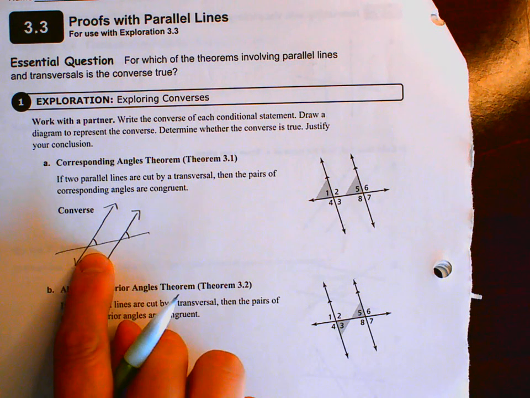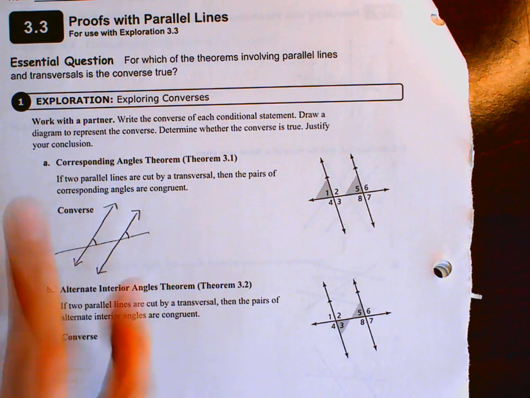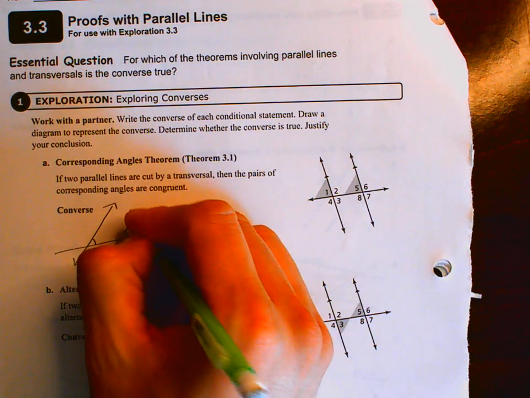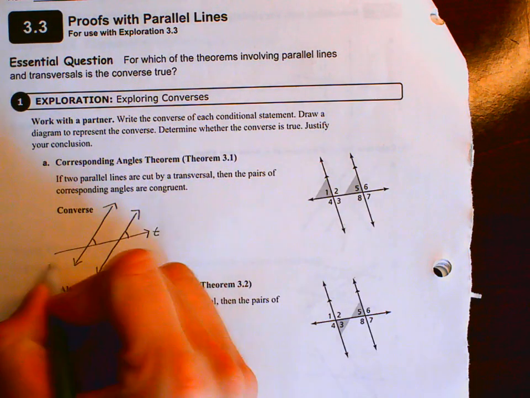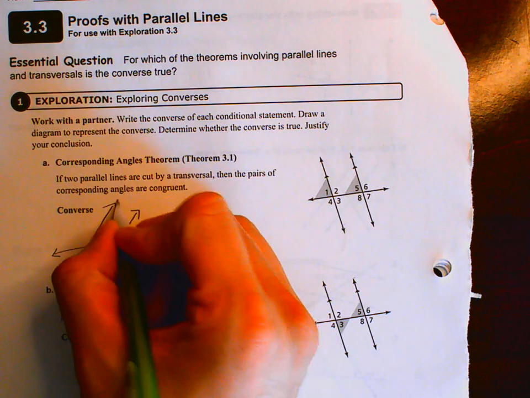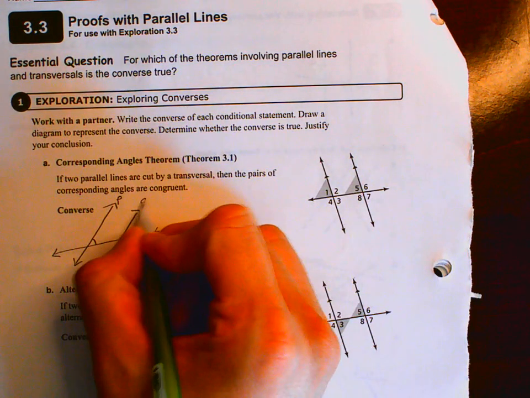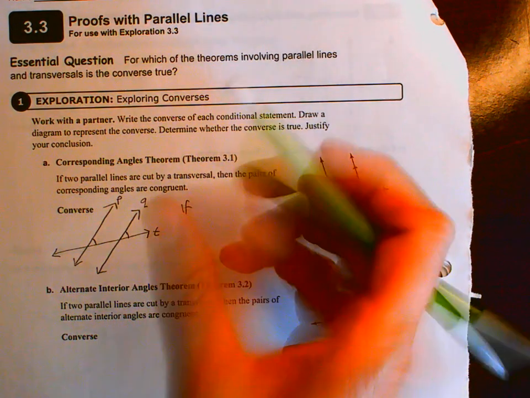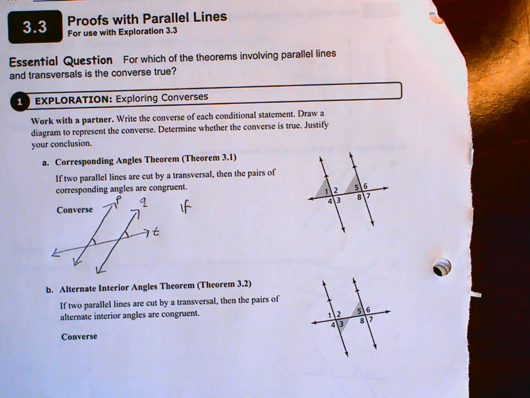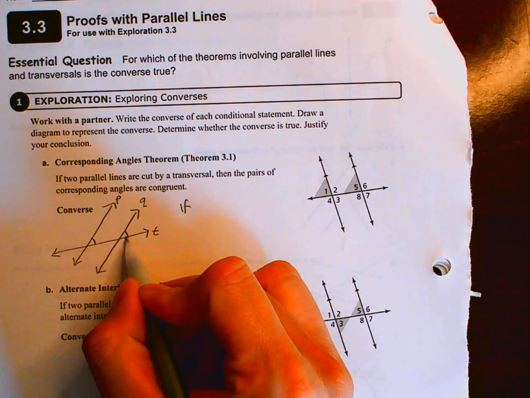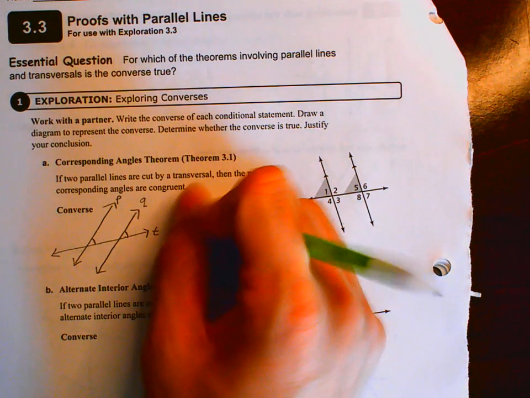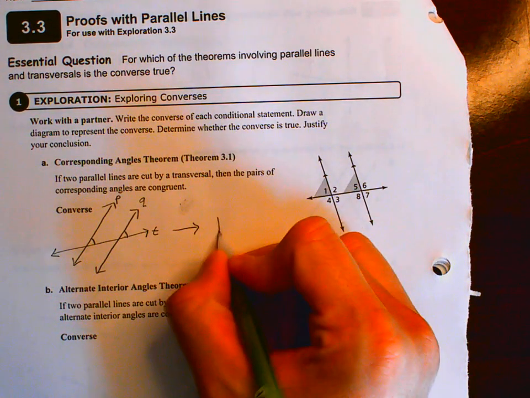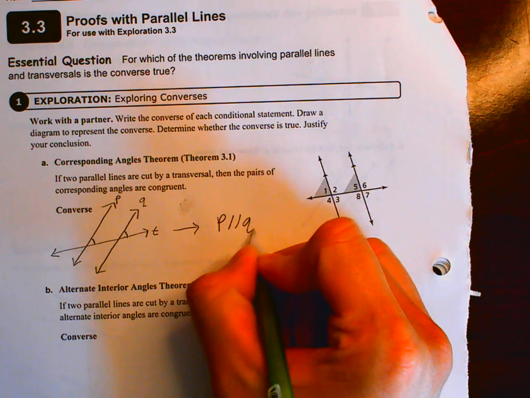So if the set of lines is cut by a transversal, we're going to call that transversal T, and I'm going to call these lines P and Q. If the corresponding angles are congruent, then that is going to imply that the lines are going to be parallel.